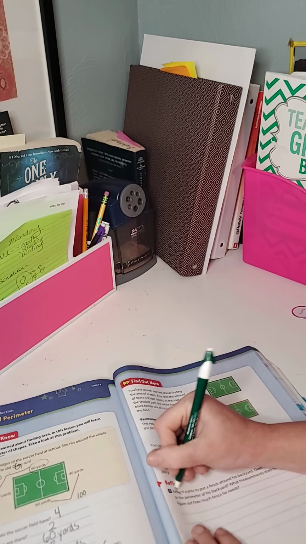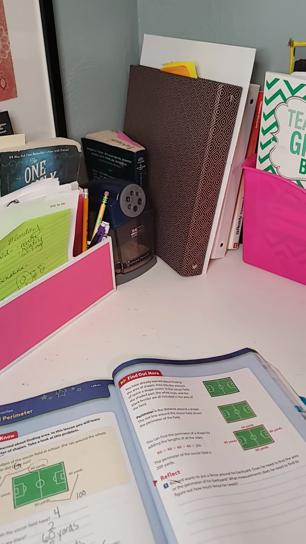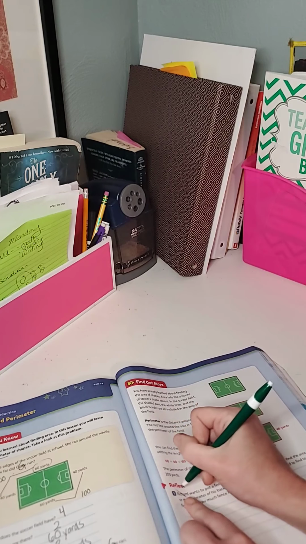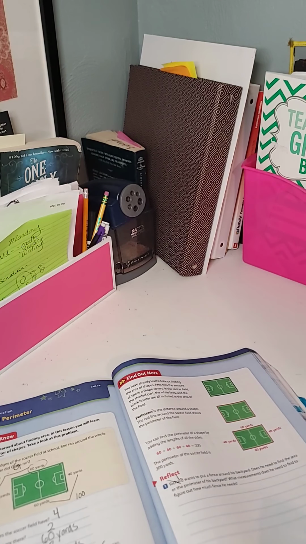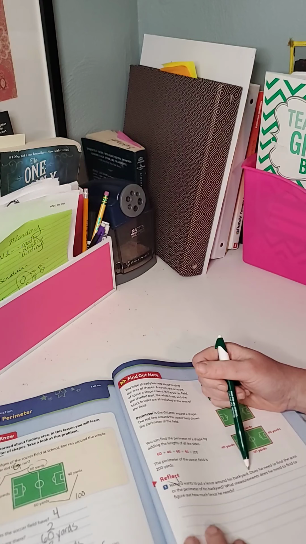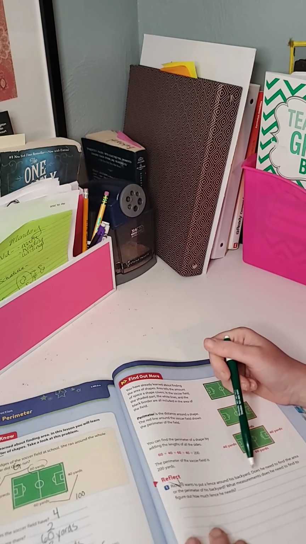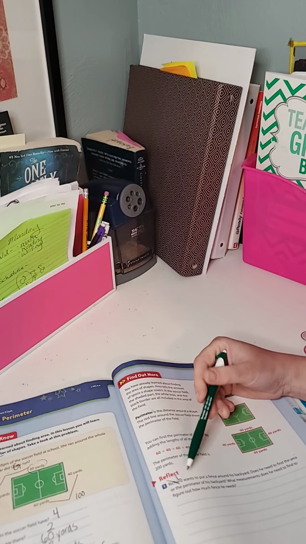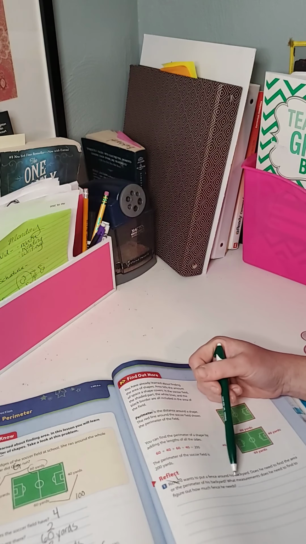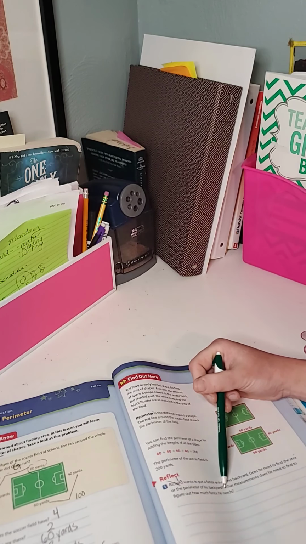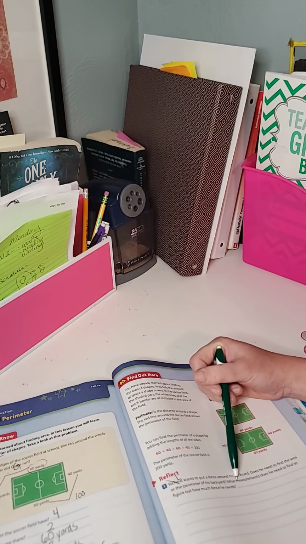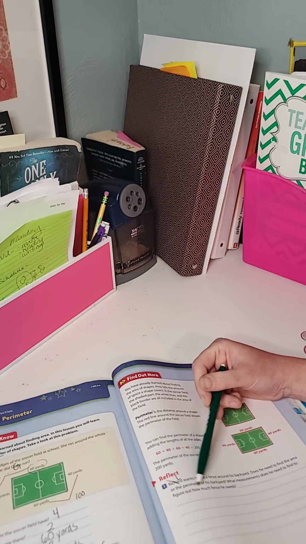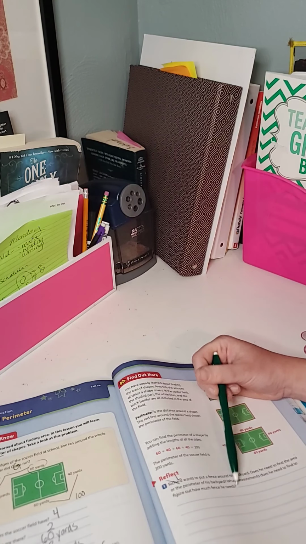Reflect. Larry wants to put a fence around his backyard. Does he need to find the area or the perimeter of his backyard? So think about that. Larry is building a fence. Does he need to find area or perimeter? What measurements does he need to find to figure out how much of the fence he needs?